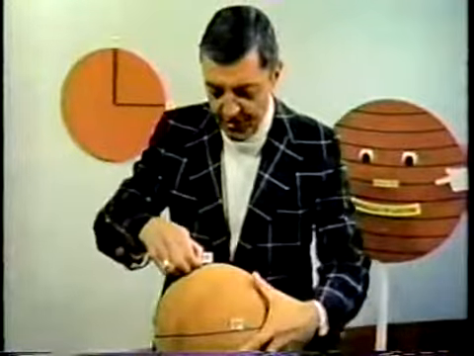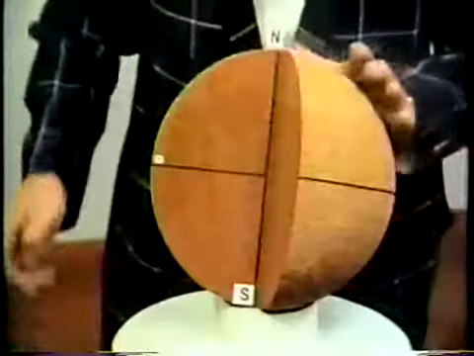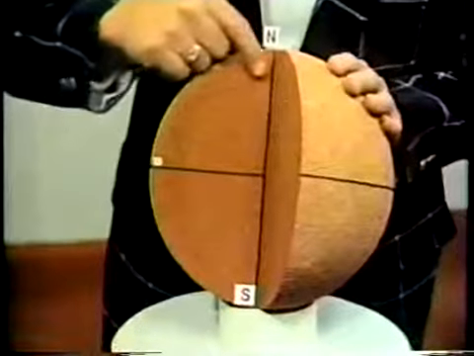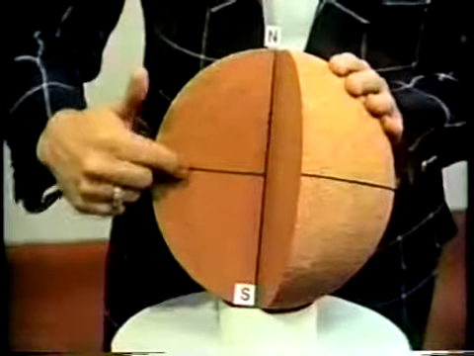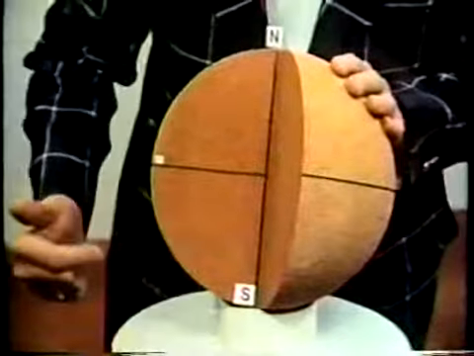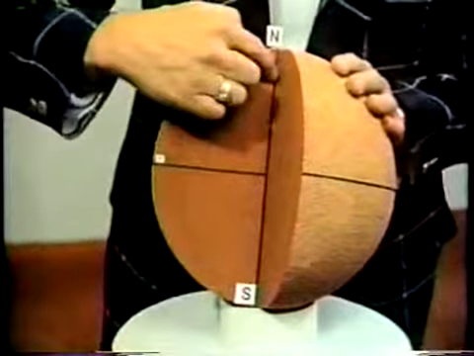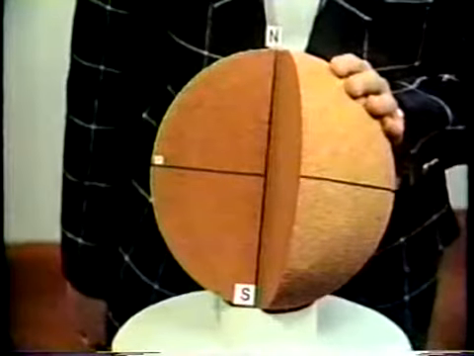Here, let me remove part of the Earth, and I think you'll see what I mean. From the equator north to the North Pole is 1/4 of a circle, or 90 degrees. Likewise, from the equator south to the South Pole, again, 1/4 of a circle, 90 degrees. From pole to pole, 180 degrees. All latitude, then, is so many degrees north or south of the equator, but never more than 90 degrees north or 90 degrees south.